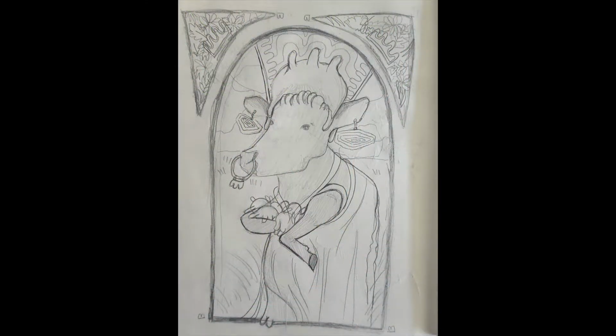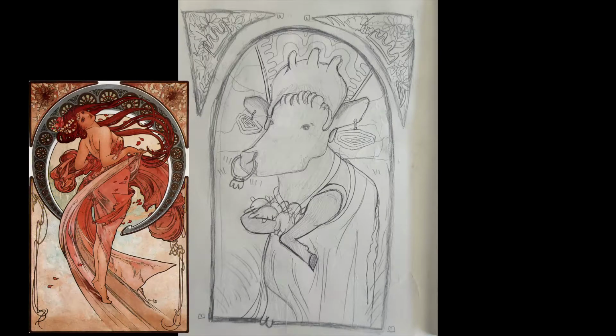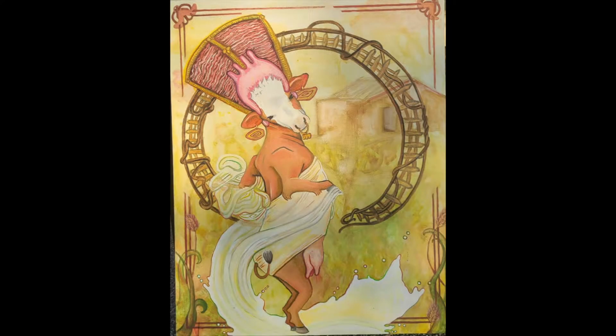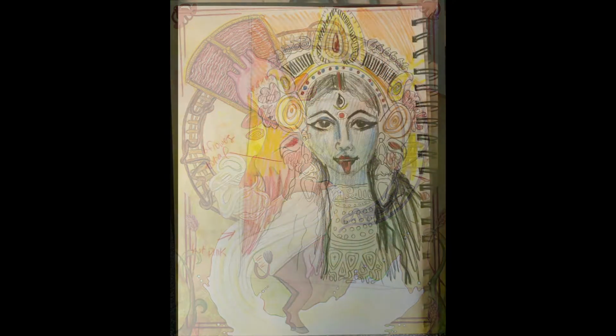Then another cow thing, these are just my examples, but I wanted to make a cow goddess. I was inspired by Alphonse Mucha, this painting on the left, and made a couple sketches here to hone that idea. And this is that final product. But you see on both of those, I also had to write down key words.